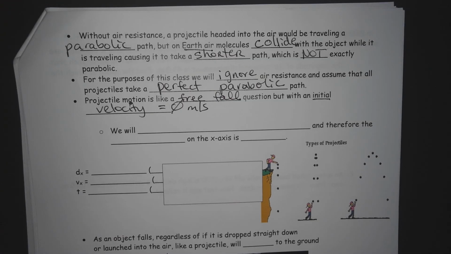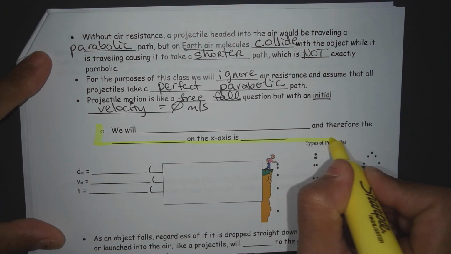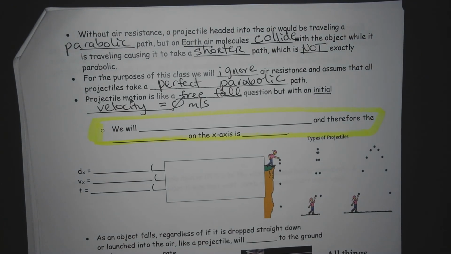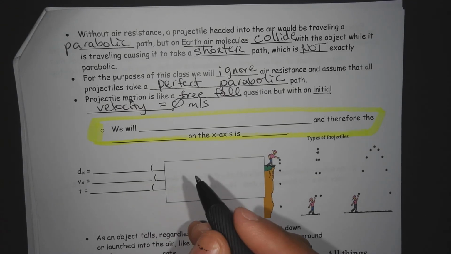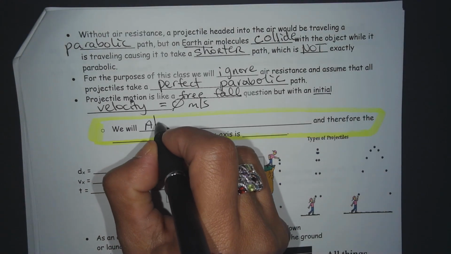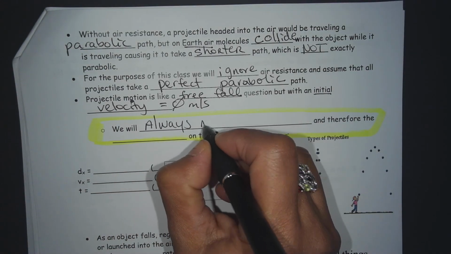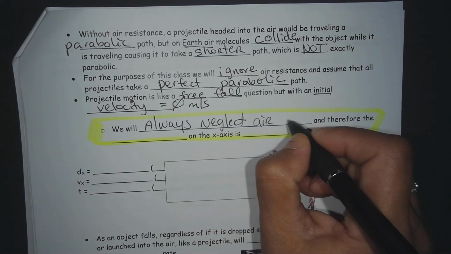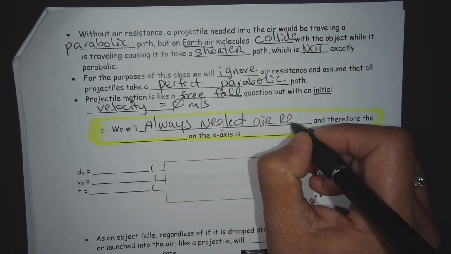Now this part, some students forget about this section right here. So I'm going to go ahead and just highlight this section because I don't repeat this section much, but it's important to know. It says here, we will always neglect and ignore air resistance.